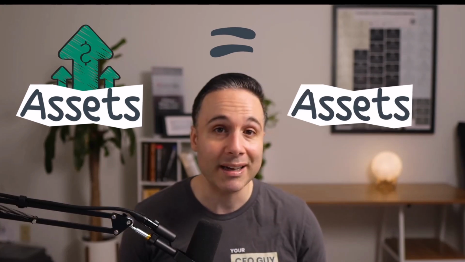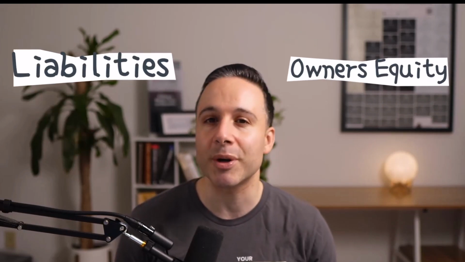Now, I know that may be counterintuitive. Aren't assets good? Generally, yes, but if we're just analyzing cash, then any asset balance that goes up means we could have received cash, but instead got a different asset. And remember, the cash flow statement only cares about cash. And the same is true for liabilities and owner's equity, but in the opposite.